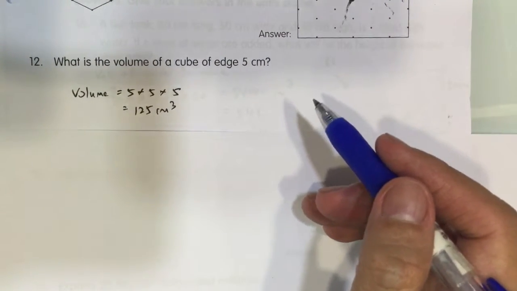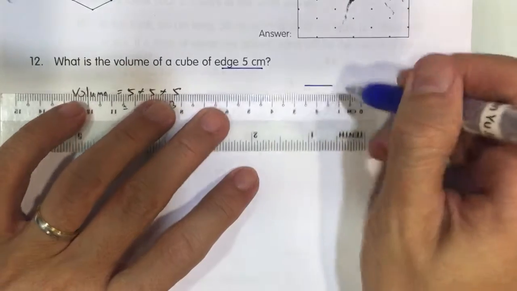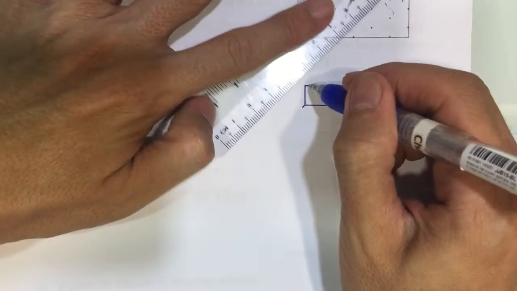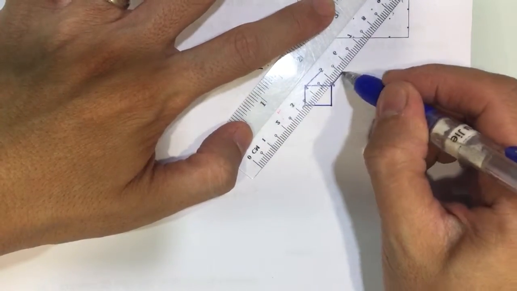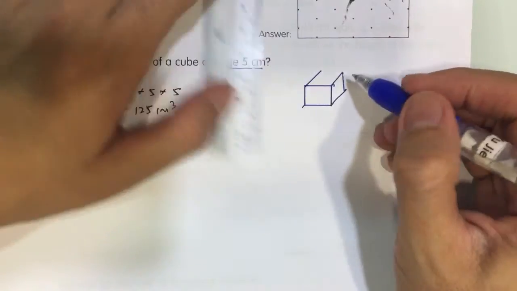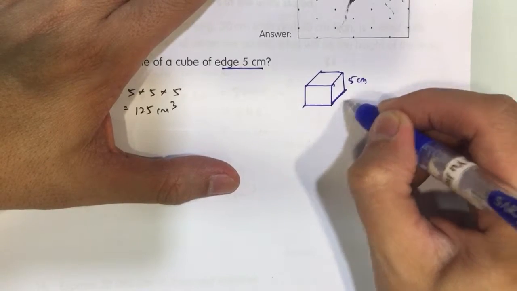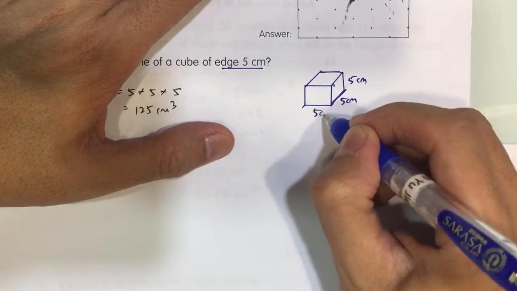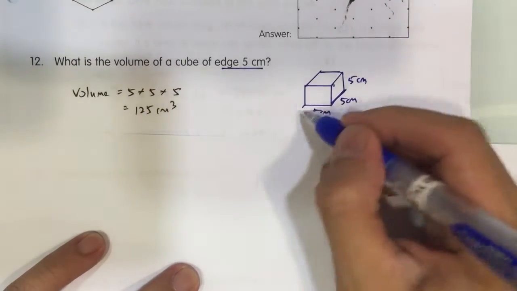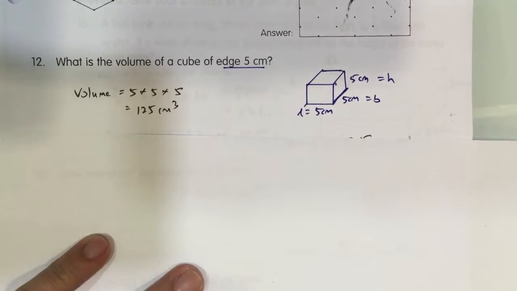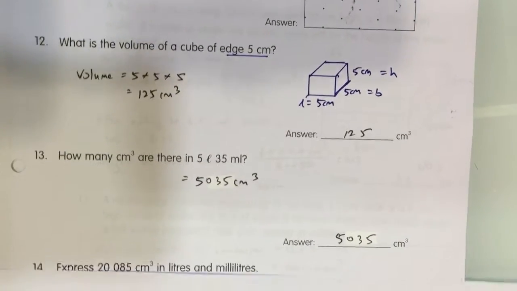What is the volume of a cube of edge 5 cm? Edge means side. If you draw a cube, there is 5 cm height, 5 cm length, the other length also 5 cm. So all the sides are the same. So length is 5, breadth is 5, height is also 5. So volume is 5 times 5 times 5, you have 125 cm cube.